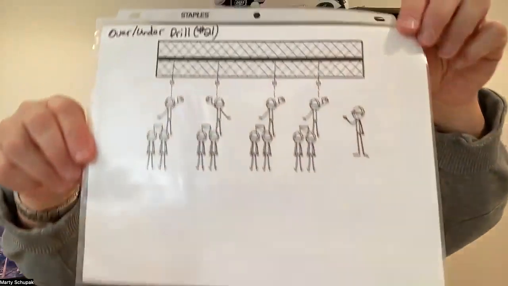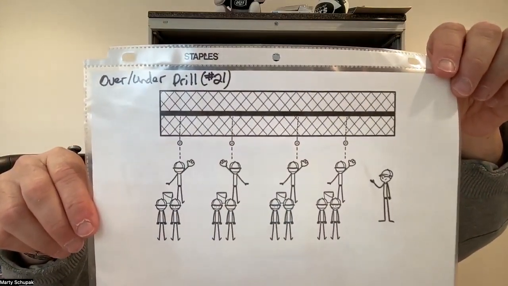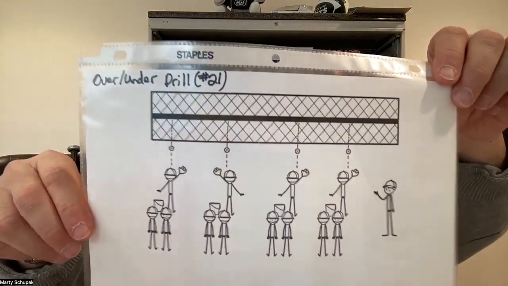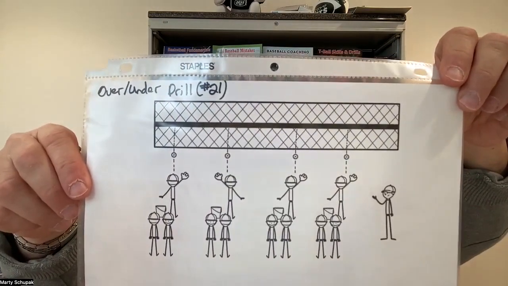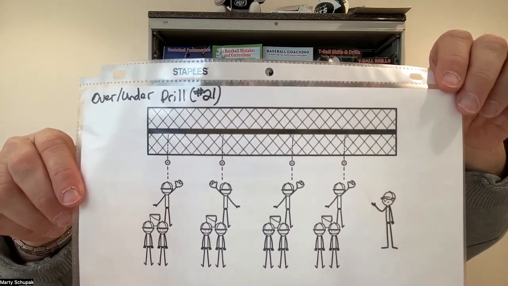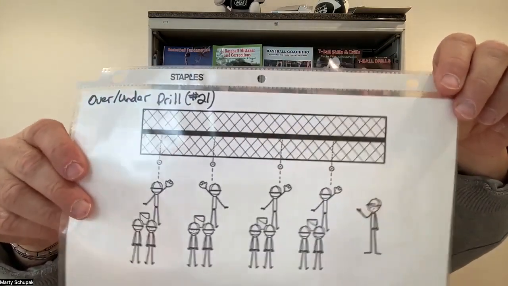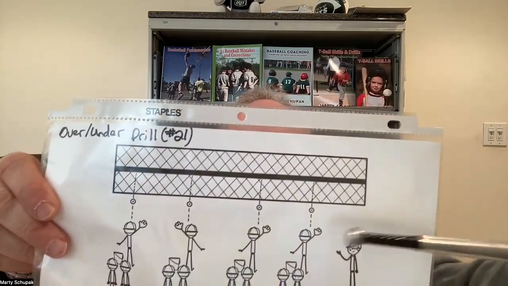All right, let's get back to the T-ball practice template number 10. I've showed this drill before. It's called the high-low drill. I run a piece of painter's tape, usually blue tape, across the fence. I spread the players out. They're a lot more spread out than here.